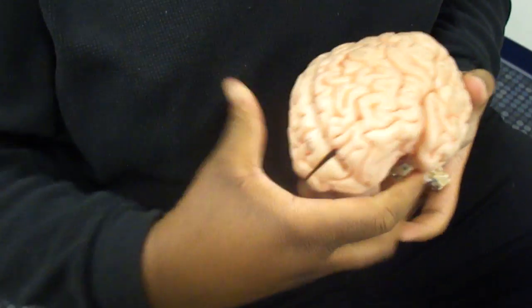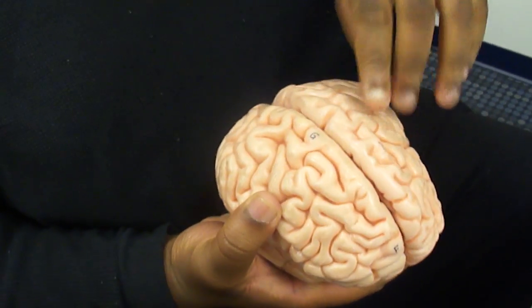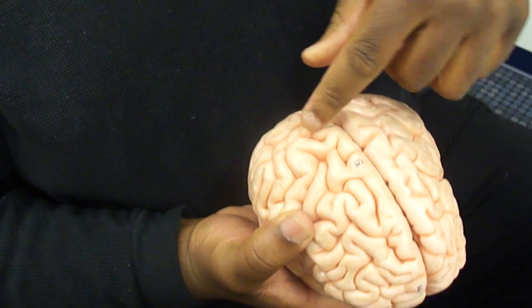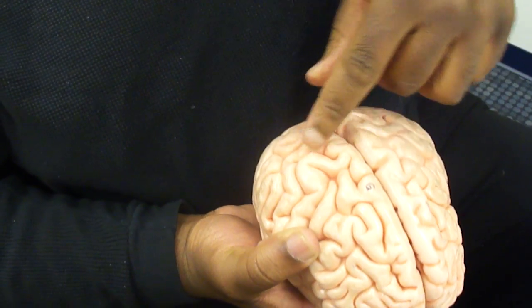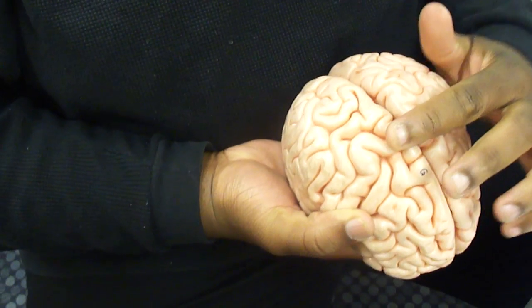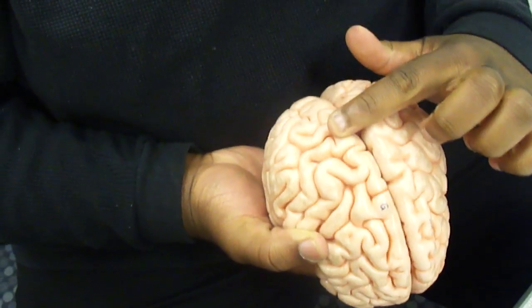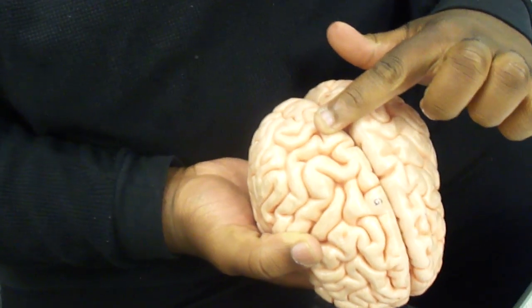Then you have your central sulcus, and it is a line that runs the course of the center of the brain, and it divides the brain into separate halves. And I'll mark it right about here. Then you have your precentral gyrus, which is here, and it contains your primary motor cortex. And you have your postcentral gyrus, which is here, and it contains your somatosensory cortex.